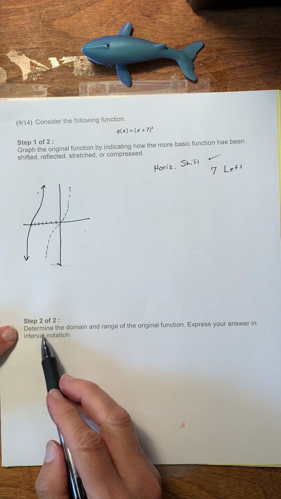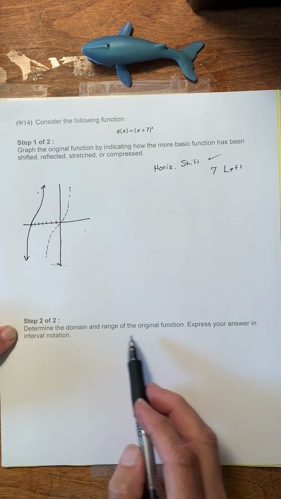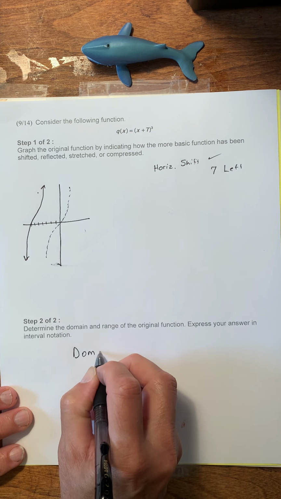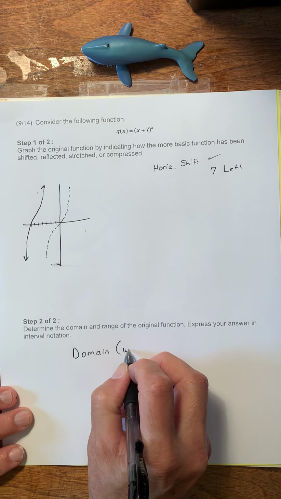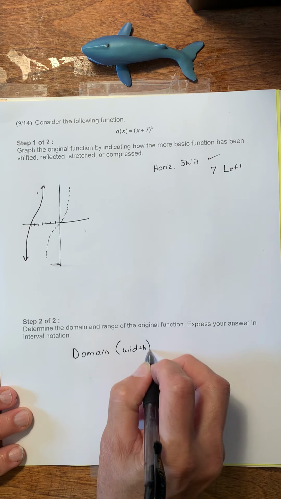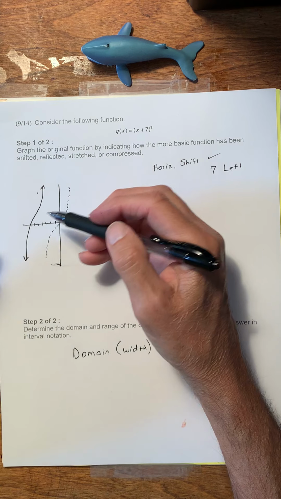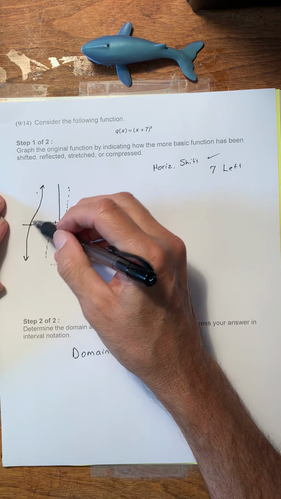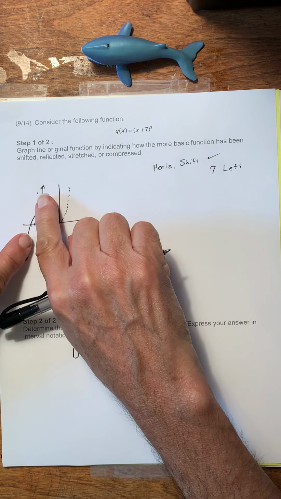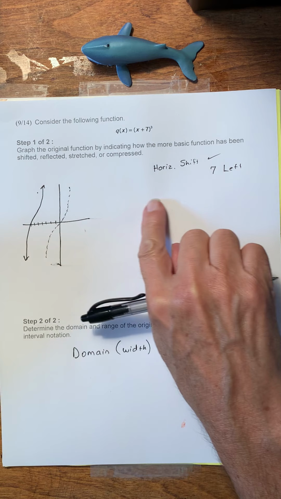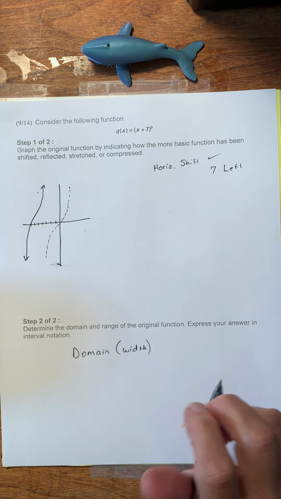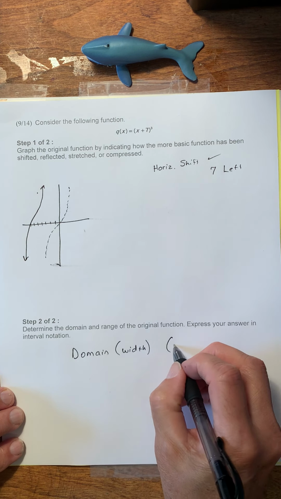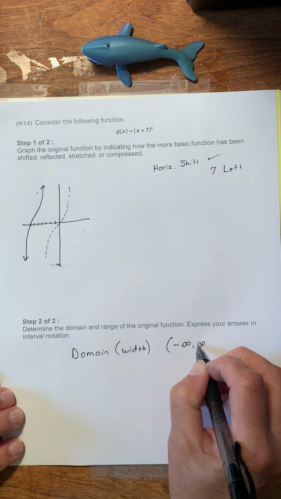Now the question is, determine the domain and range of the original function. Express your answer in interval notation. Domain is the width of the graph. Now, this may not look like it. You may think this guy's just going to finally go straight down, this guy's going to finally go straight up, but it doesn't. They spread out infinitely in both directions. This graph actually spreads out as far to the left or right as you want. So the domain, the width of the thing, is actually from -infinity to infinity.